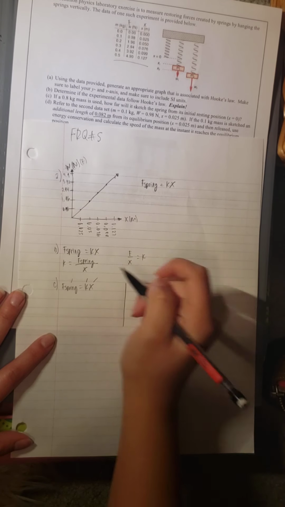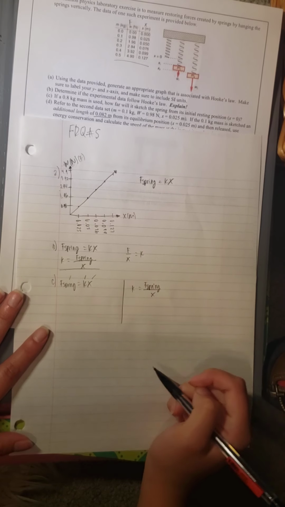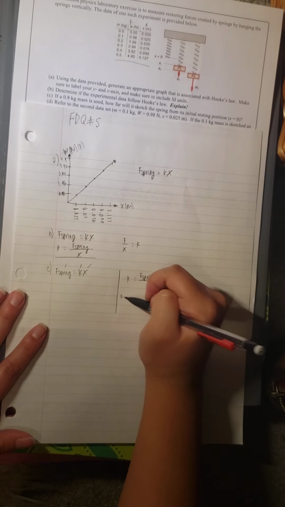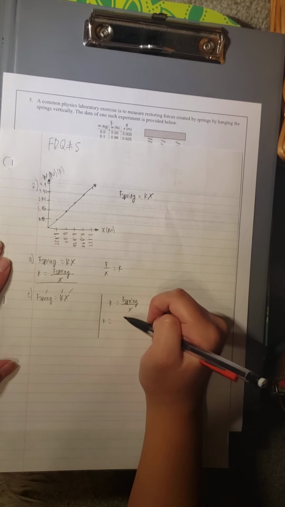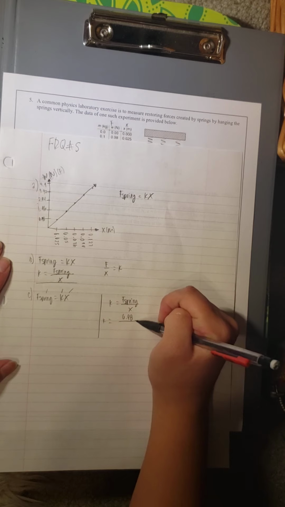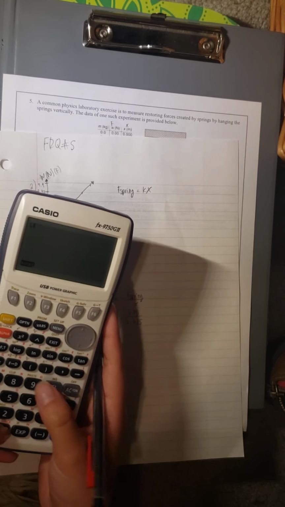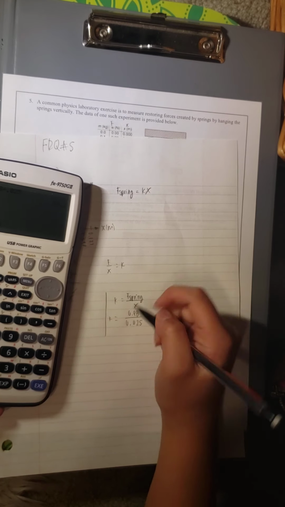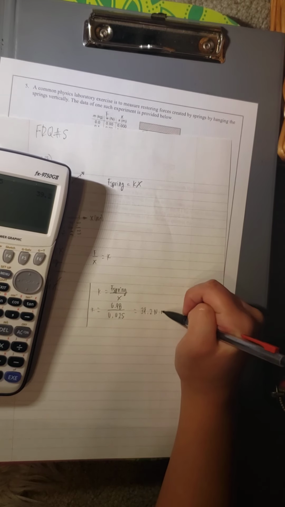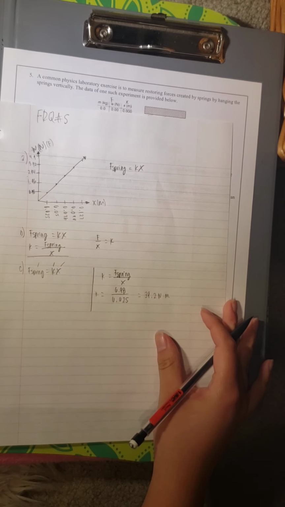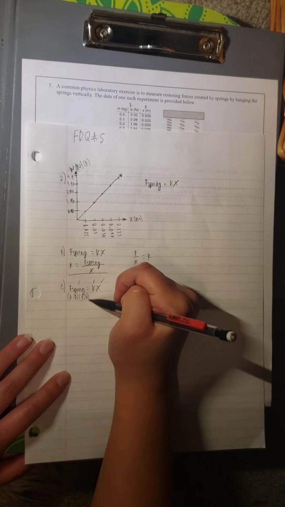So what we can do is, using this idea, we can find our k to then plug into there. So we can just pick any data set on here. Let's just use the first one. So F is going to be 0.98 and our x is 0.025. Alright, plug that into the calculator, and our k equals 39.2 newtons per meter.